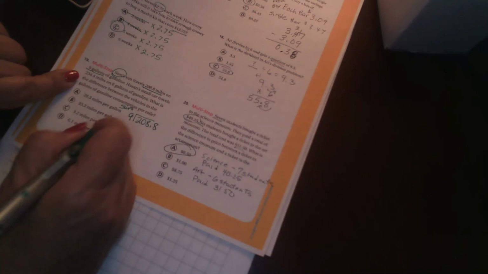All right, so let's do some division. Here's Sam. He has 208 and 8/10 miles on 9 gallons. So I'm needing to find out how many gallons that is per mile. This is Sam, so I'm going to do it on my paper so we can see it.